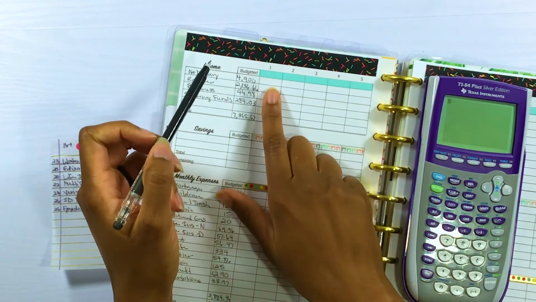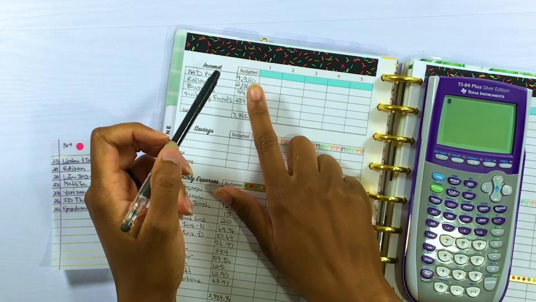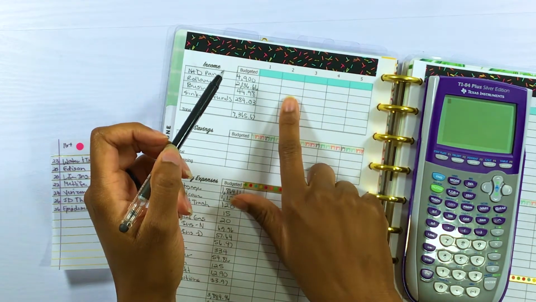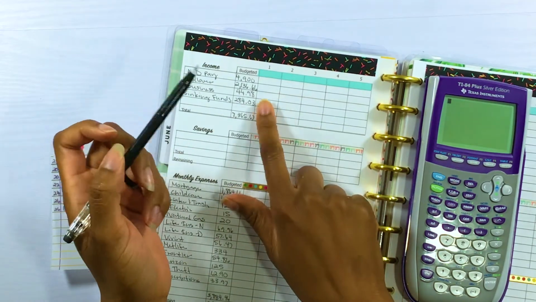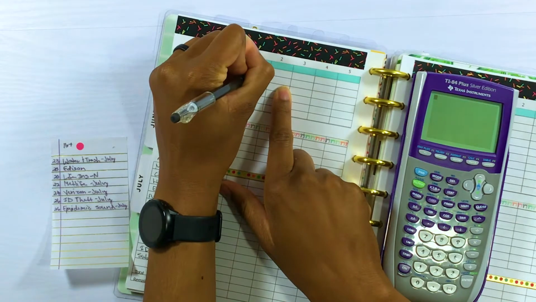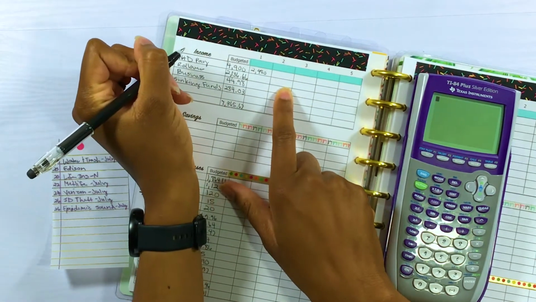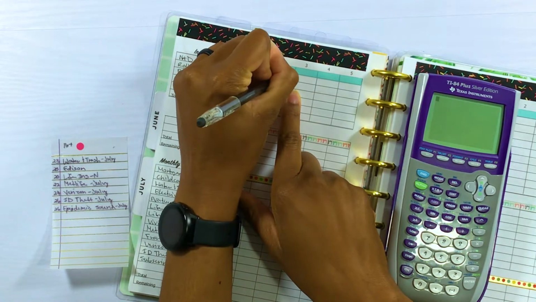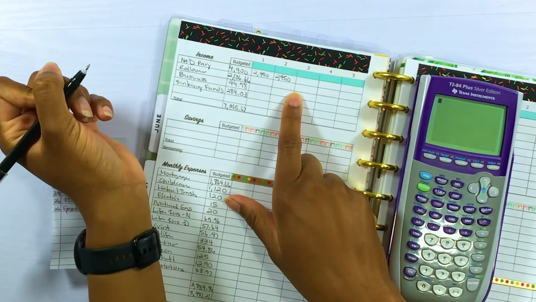How I use it is each one of these columns is a paycheck, and we only are budgeting off of 2 paychecks, so I only need columns 1 and 2. Paycheck 1 is going to get $2,450, and then paycheck 2 is going to get $2,450 for our take-home pay.